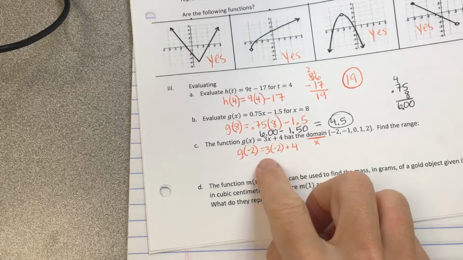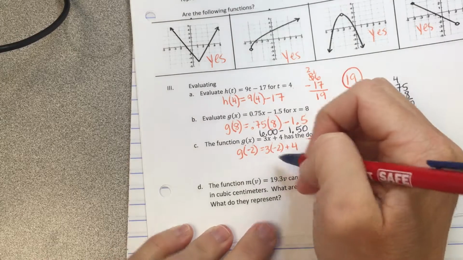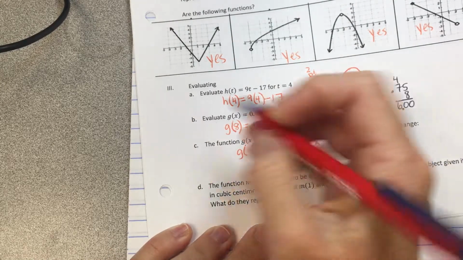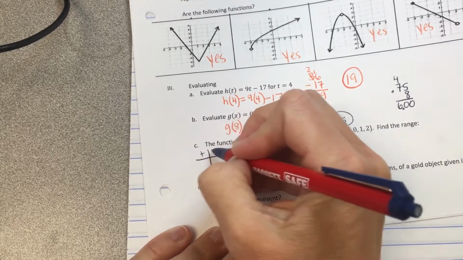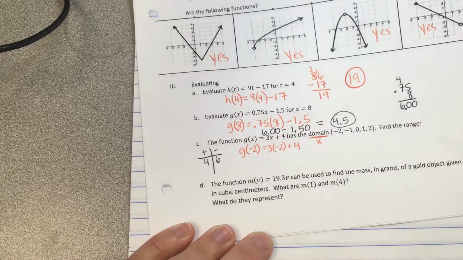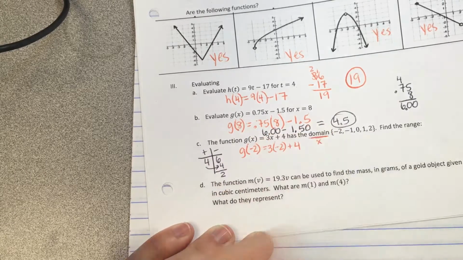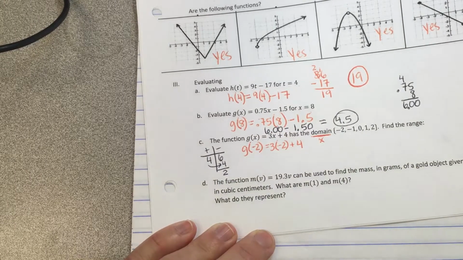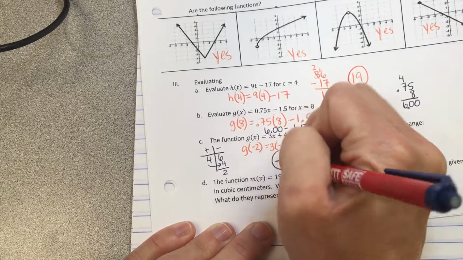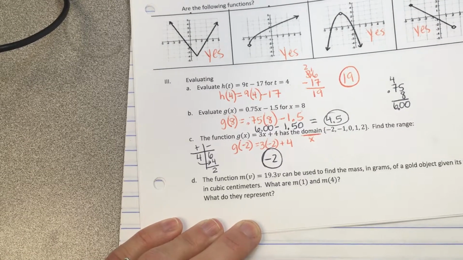All right, 3 times -2 is -6 plus 4. All right, let's do our chart. We said -6 and +4. So what do I do? Move it, lose it. And I get what kind of number? I get -2. So that's one answer. Am I done? No.